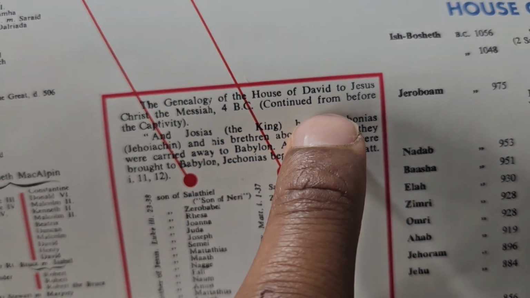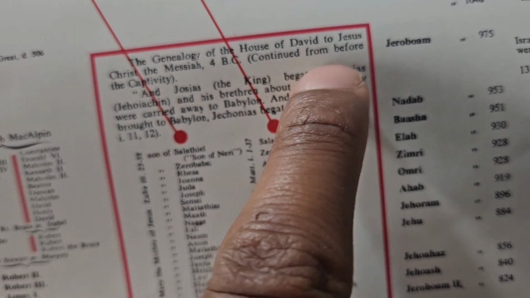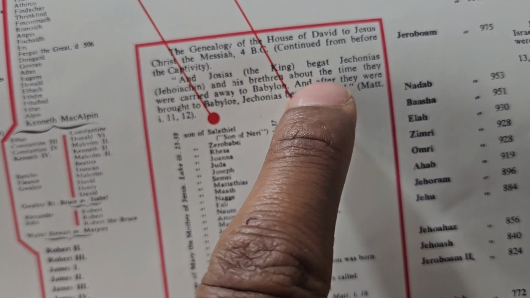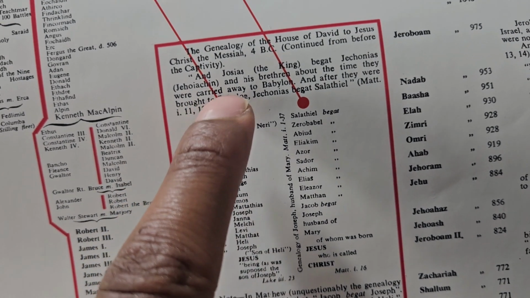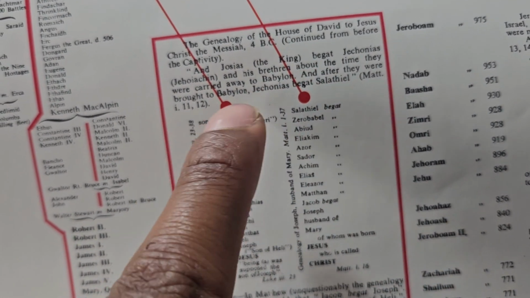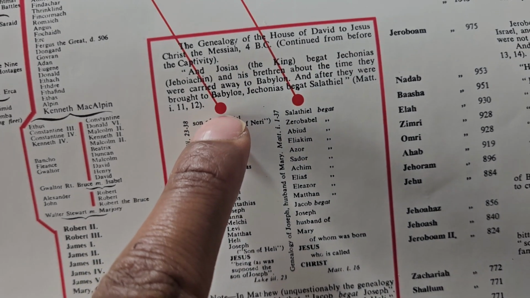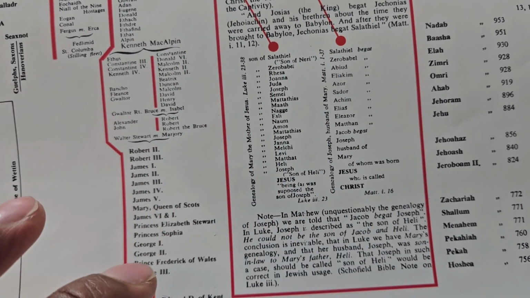Let's see. The genealogy of the house of David to Jesus, or what we call Yahushua, Christ, the Messiah, 4 BC, continued from before the captivity. And Josias, the king, begat Jeconias, Jehoiachin, and his brethren about the time they were carried away to Babylon, and after they were brought to Babylon, Jeconias begot Salatel. I probably butchered that word, okay. But this is the genealogy.